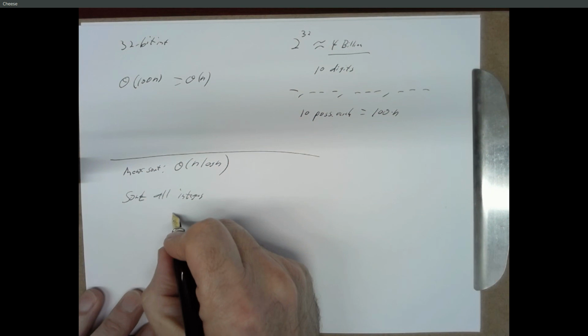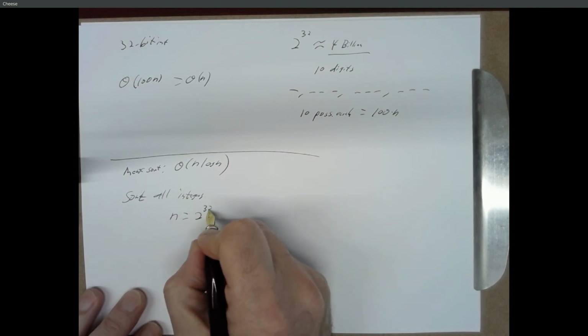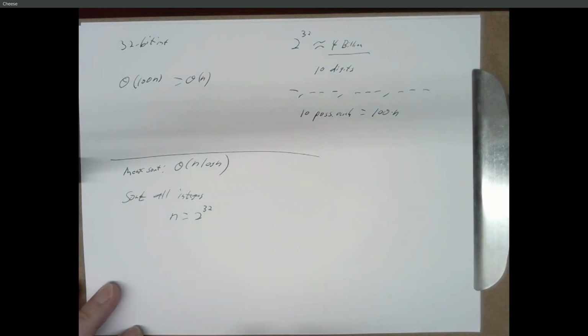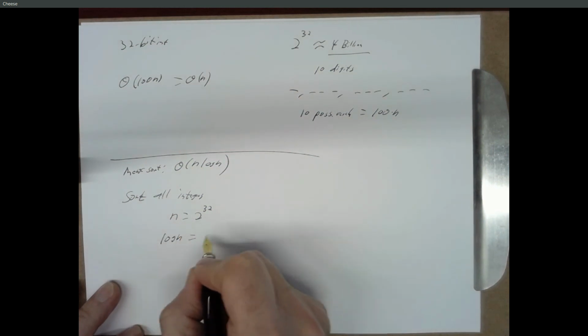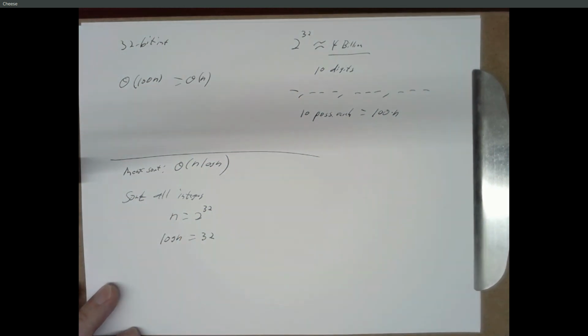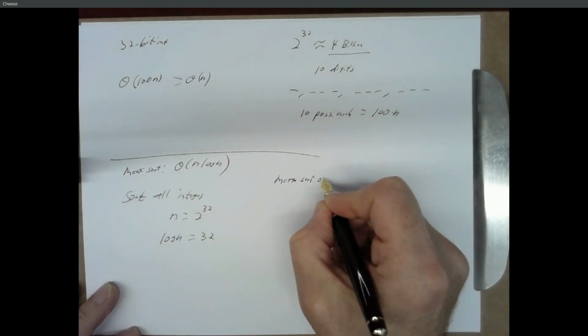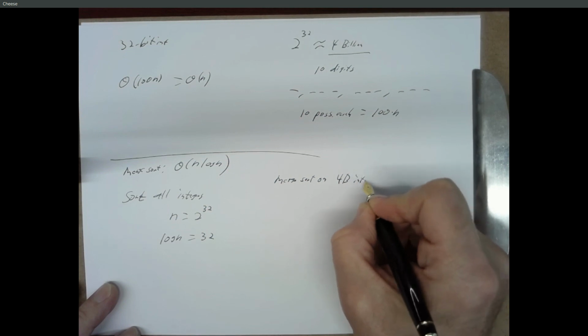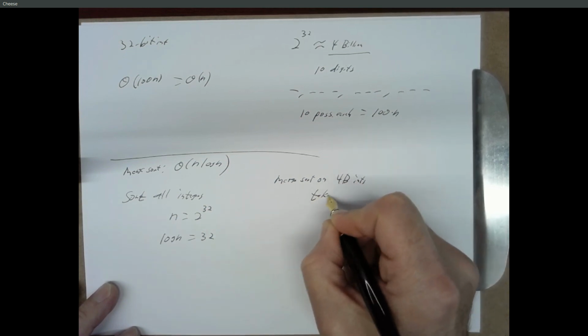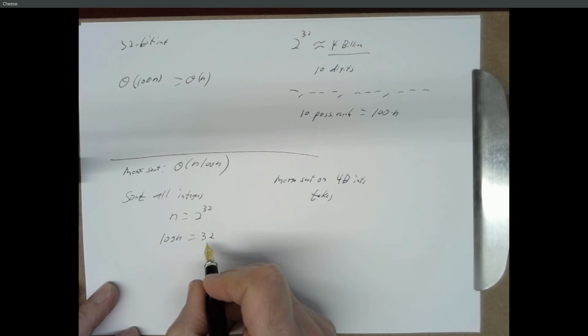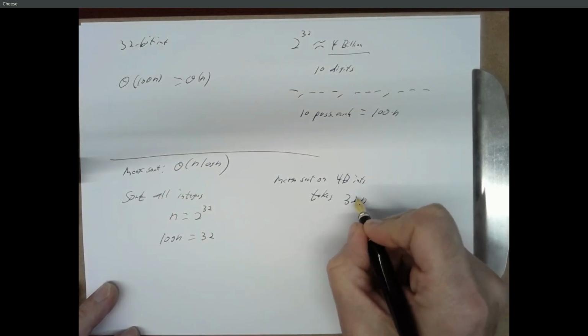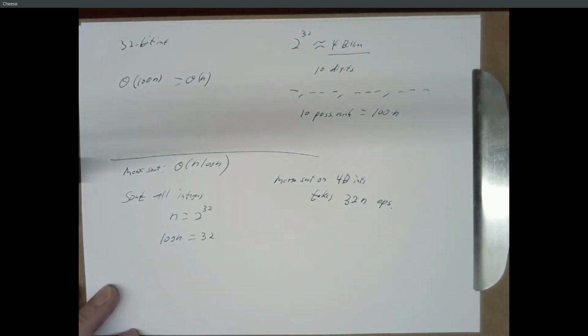So n is 2 to the 32 integers. Log of n is only 32. So a merge sort on 4 billion integers takes n times log n, which is 32, so 32n operations. A radix sort is going to take 100n operations. It's going to take longer to do a radix sort.